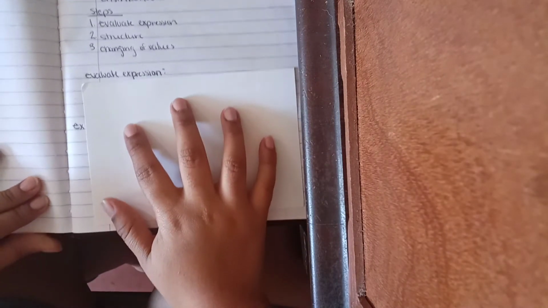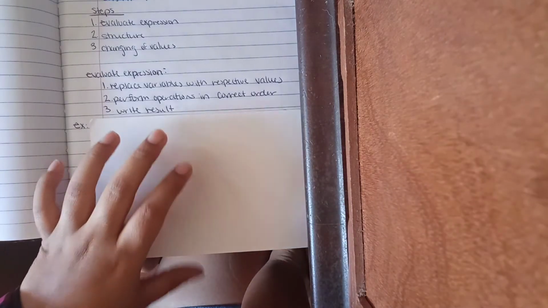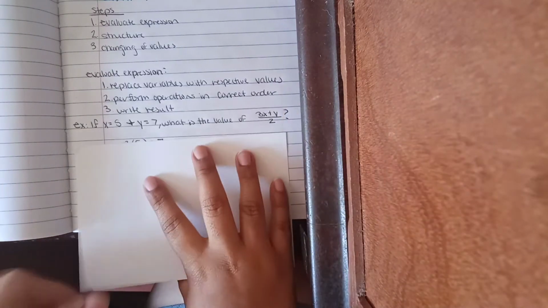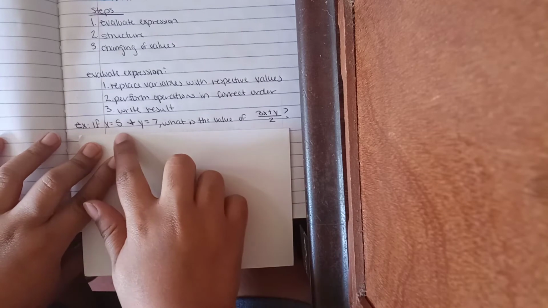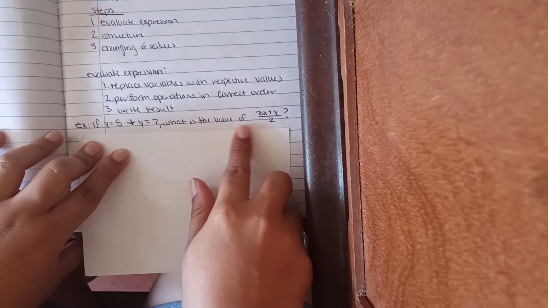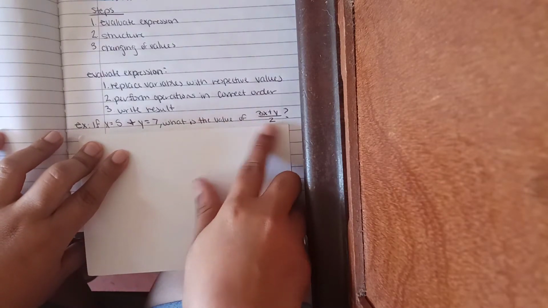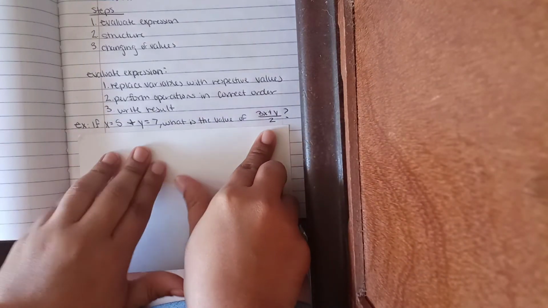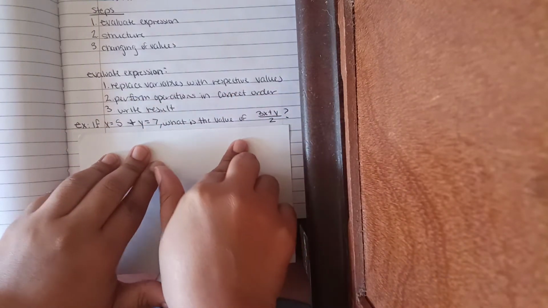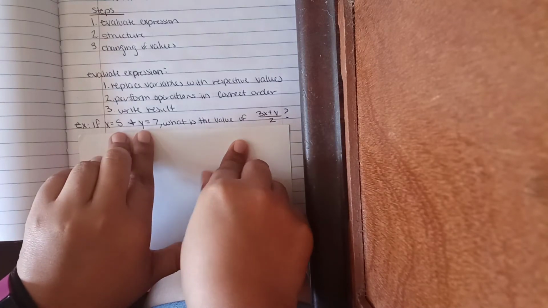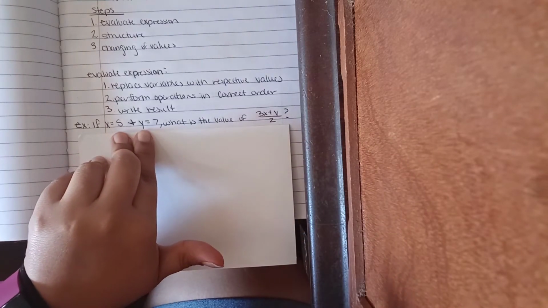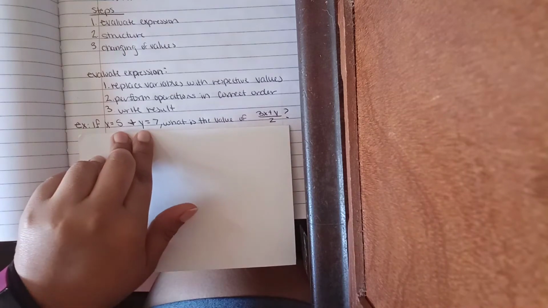So our first step is to evaluate the expression. For these steps, you need to first replace the variables with their respective known values, perform the operations in the correct order, and then write the result. An example I have here is, if x equals 5 and y equals 7, what is the value of 3x plus y over 2? What we will do first is replace our variables with their respective values. So we already know our x and our y, so we'll replace those variables with our numbers.